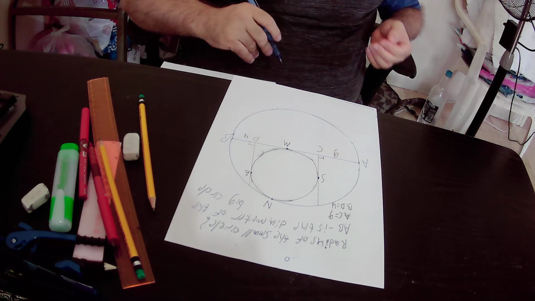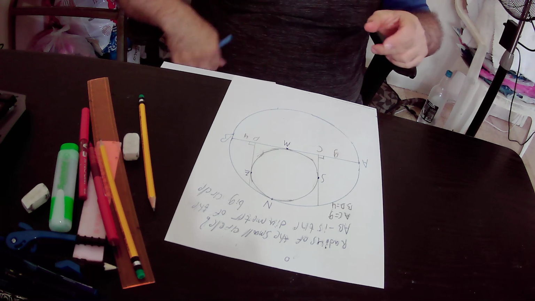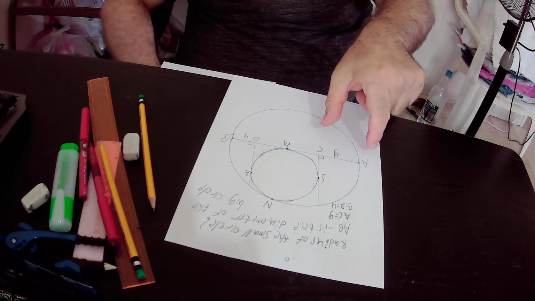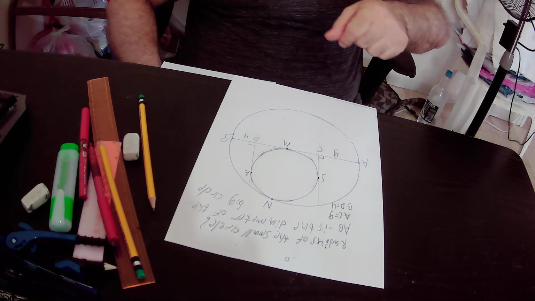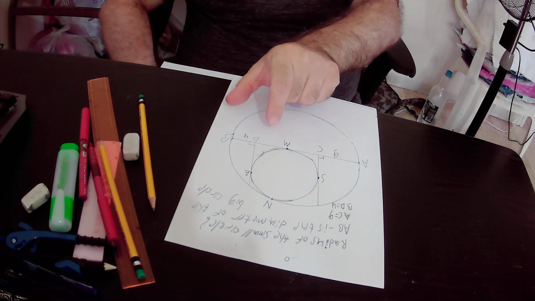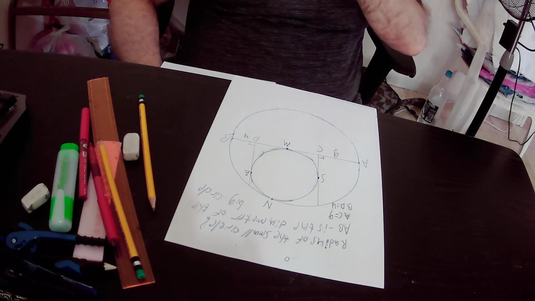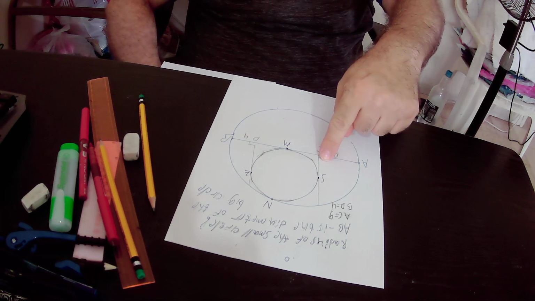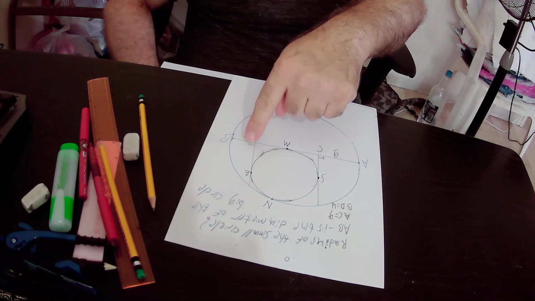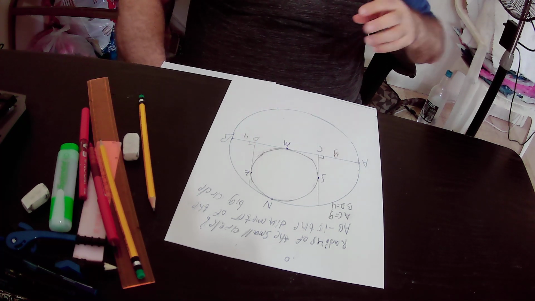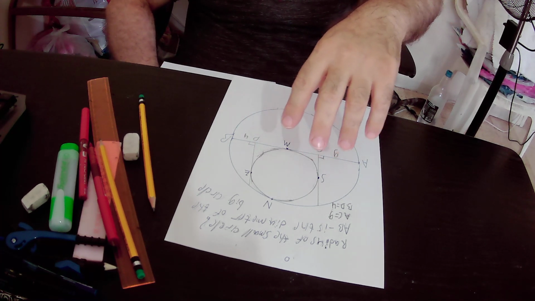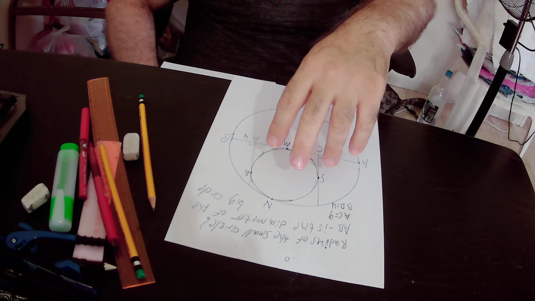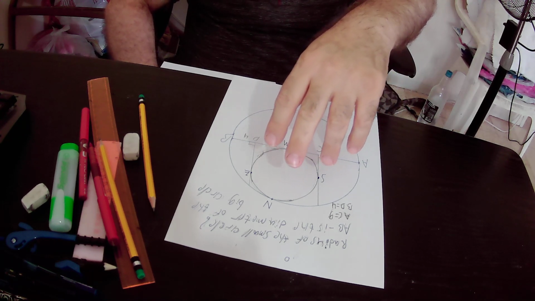and we also know that AC equals 9 units and BD equals 4 units, and this is a right angle, and this is also a right angle. It equals 90 degrees, and we want to find out the radius of the small circle, this small circle.